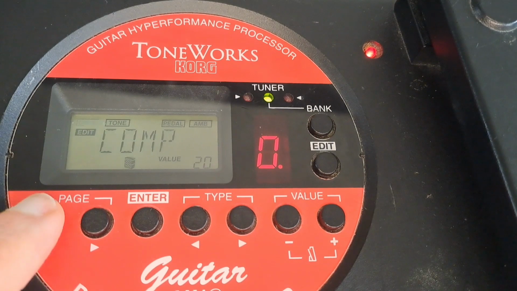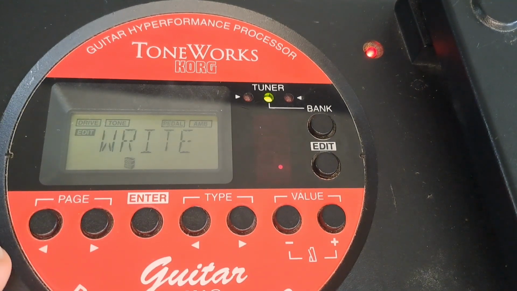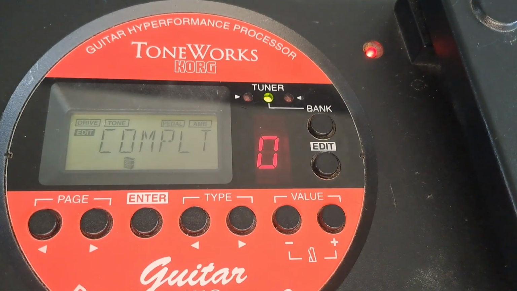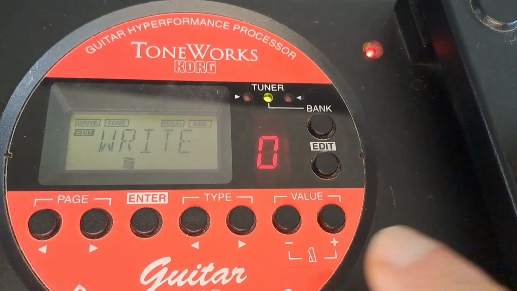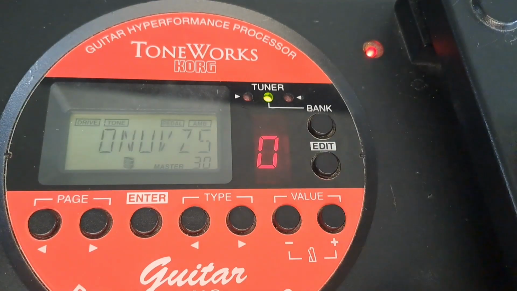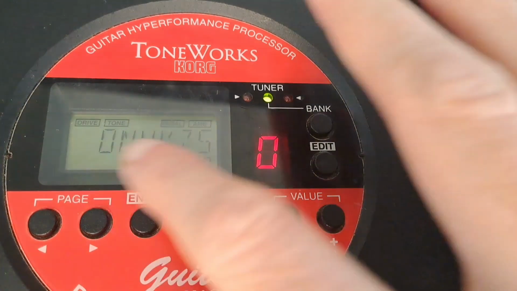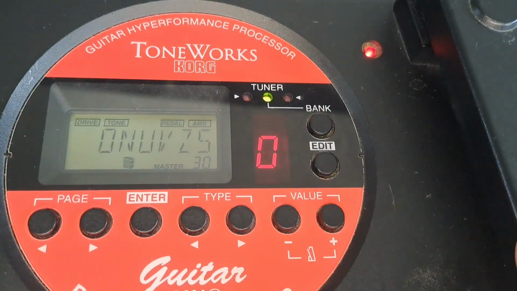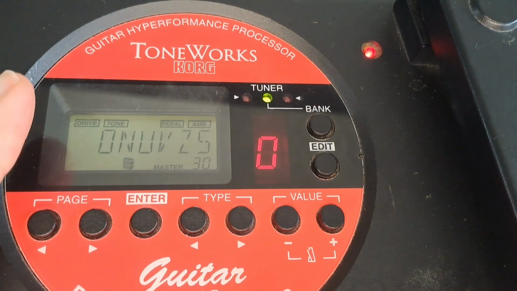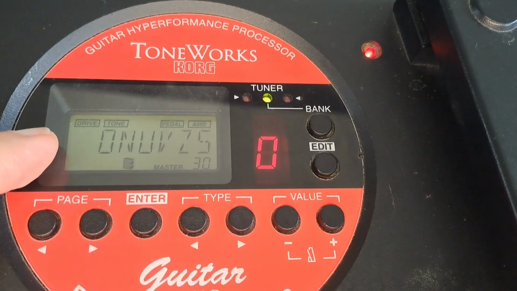And then the next page is right. And then just click enter again. Wait for it to finish, complete. And that's it. And then you come out of edit and your patch is there, boom. And now it's one of the patches you can select from. So that's pretty cool.